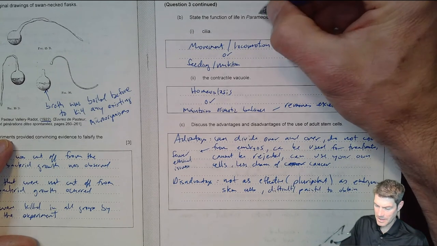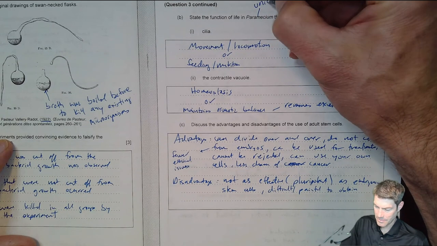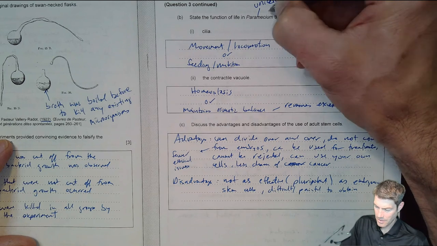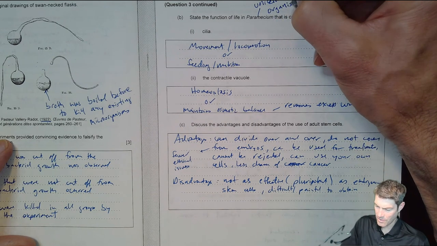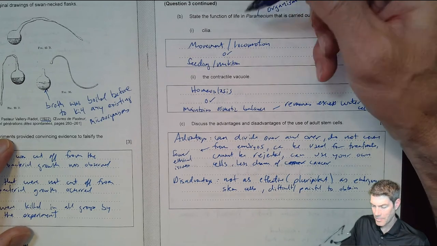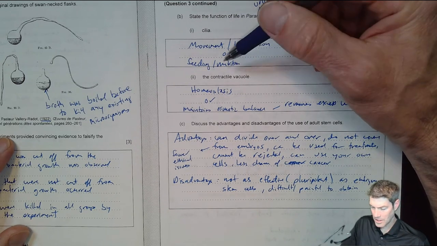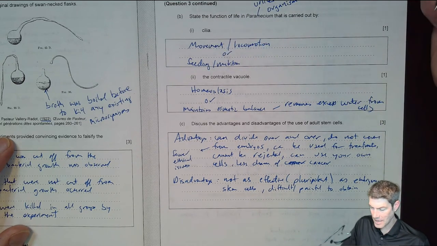Okay, so paramecium, that's a unicellular organism, you know, from pond water. We didn't see any from the LA River water. But cilia, movement, locomotion, or feeding, nutrition. Remember, you just have one.